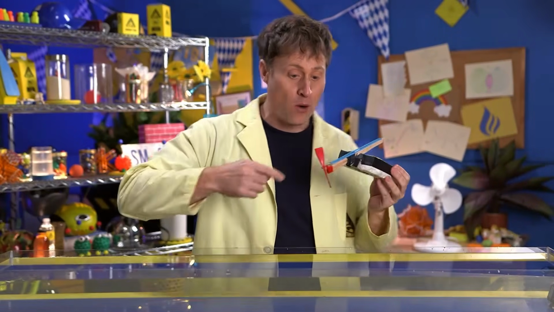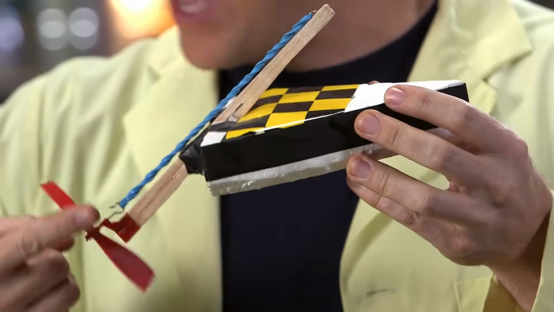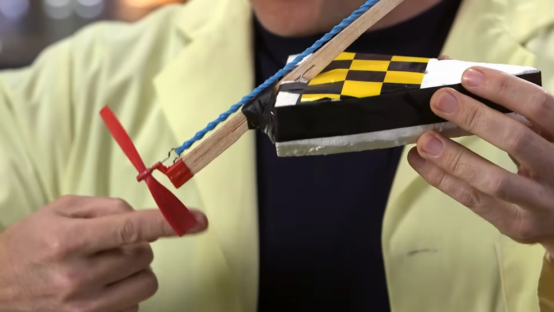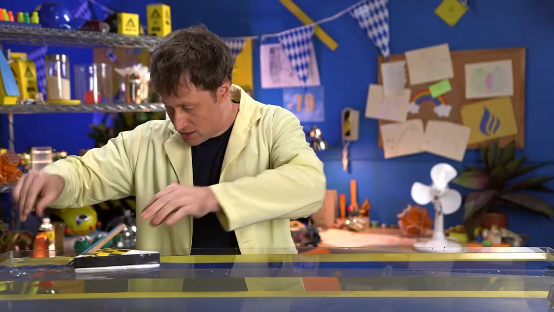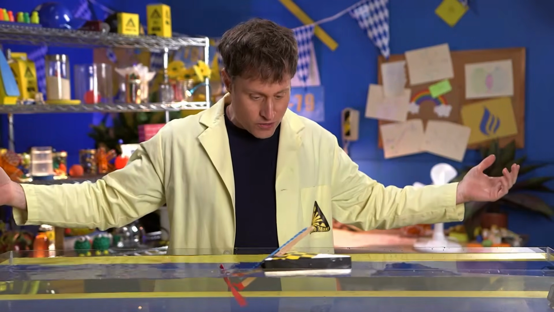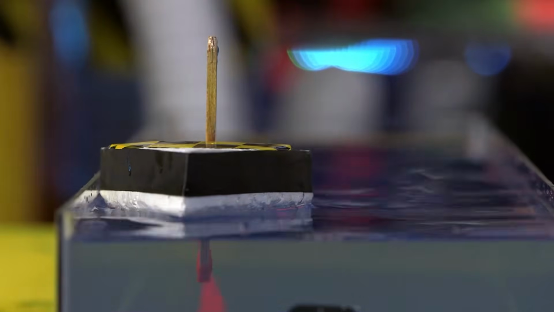Now, this is a propeller-powered boat. And what you do is wind up the propeller. I have an elastic band here to store the amount of energy I put in. And then you put it in the water, the propeller spins, and the boat goes forwards. It's being propelled by the propeller. That's why you call it that. Awesome, right? Well, now we'll max it out.